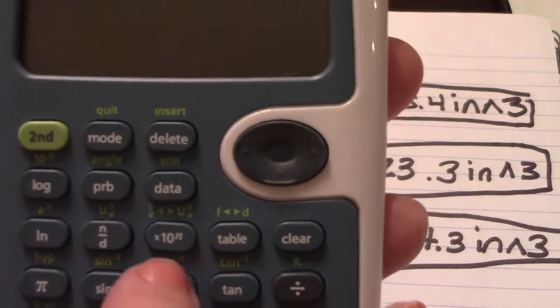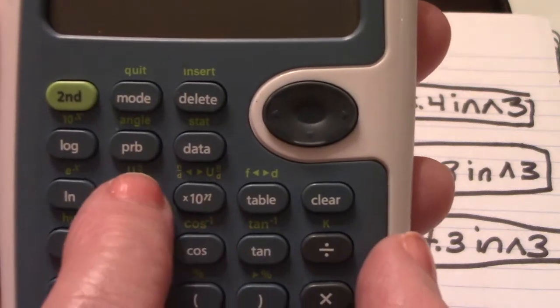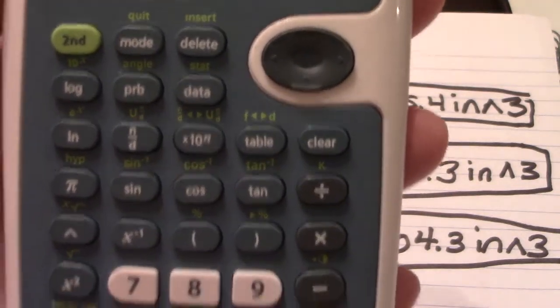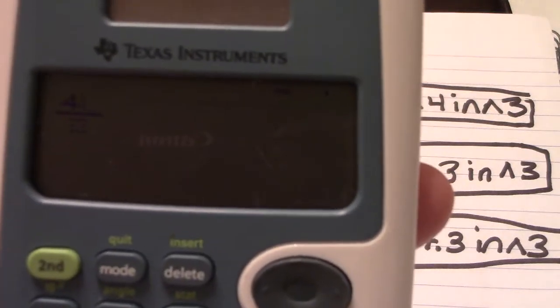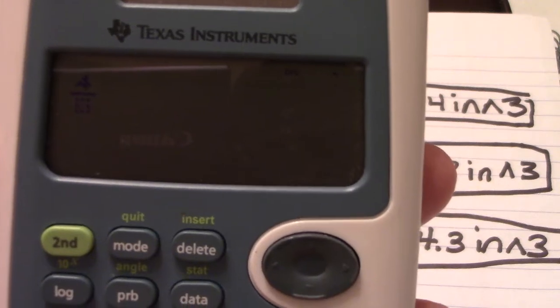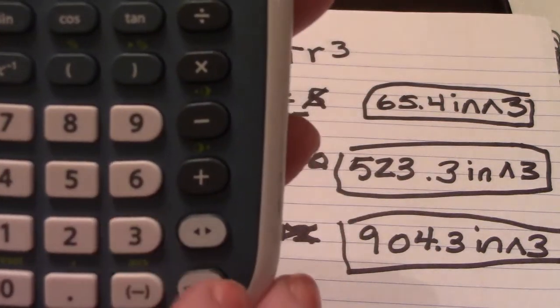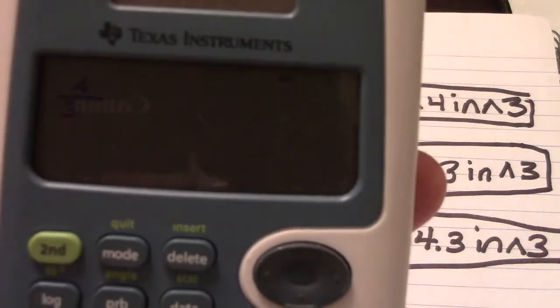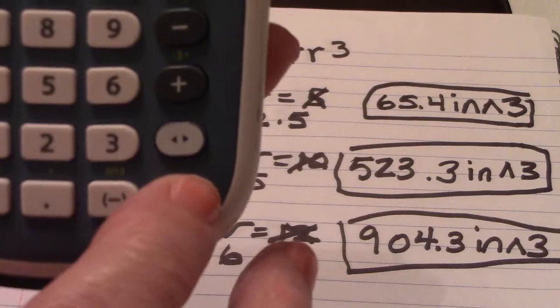So here we go. I type the fraction button, and then I hit the 4. There it is. Then I hit the down arrow. See the denominator's blinking. Then I hit the 3. See the 3's blinking. And then I have to hit enter. Don't forget enter, and there's your 4/3.